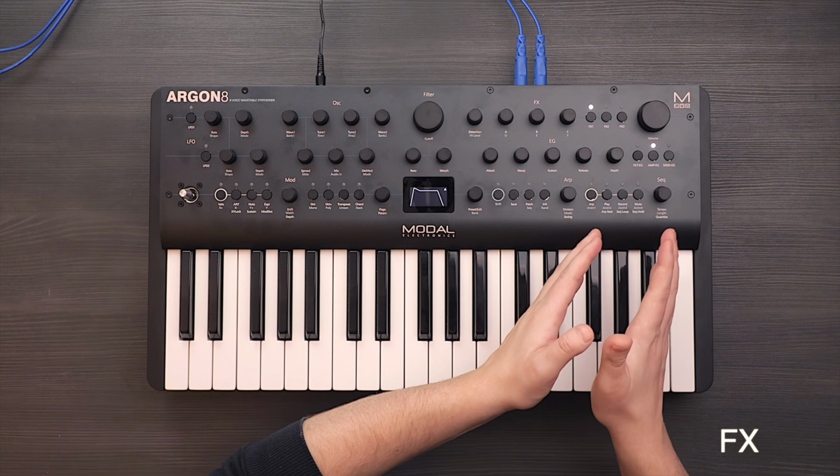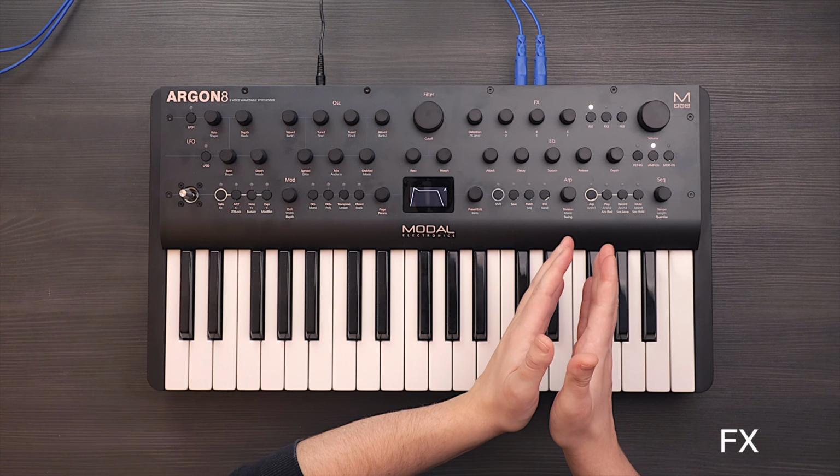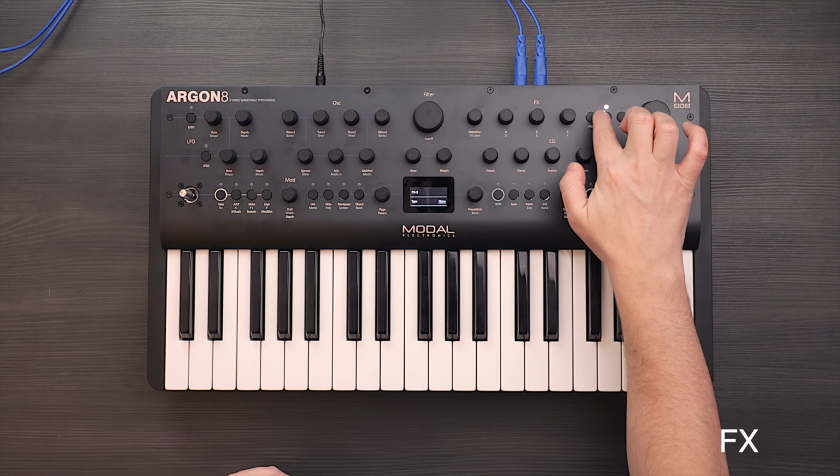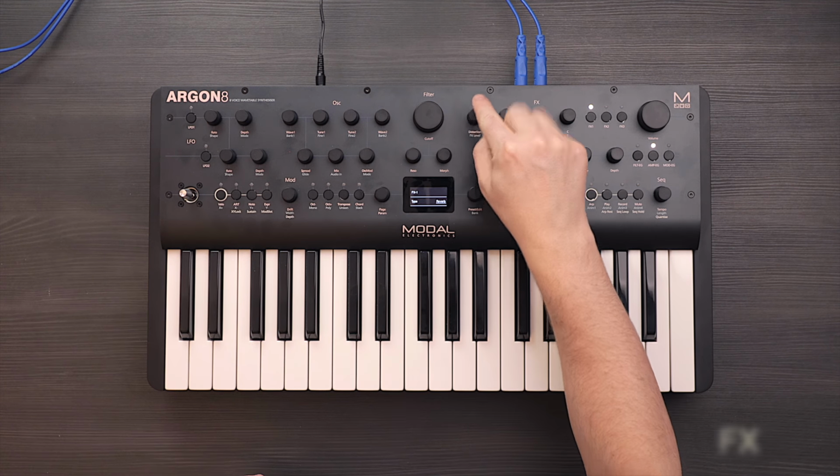Before we talk about the sequencer and the excellent arpeggiator, we're gonna touch on the effects. We have 3 effects that you can access here and a distortion which is pre-effects.